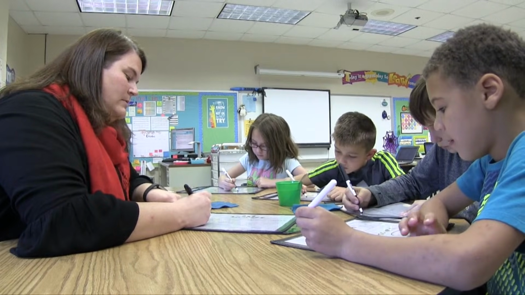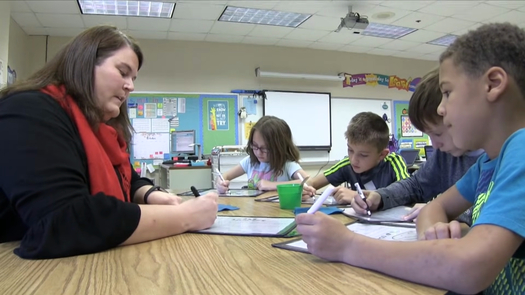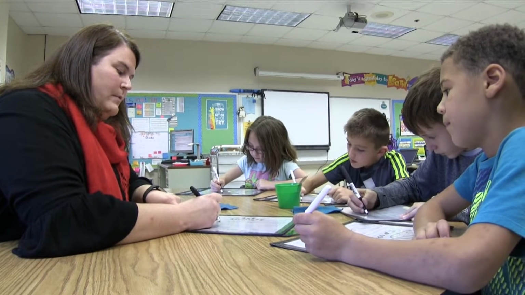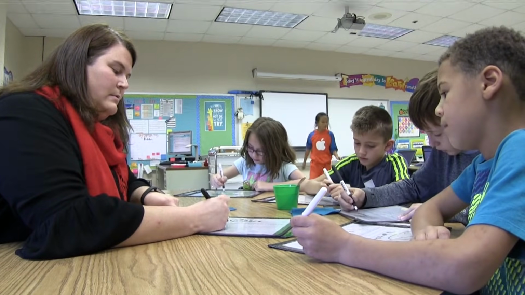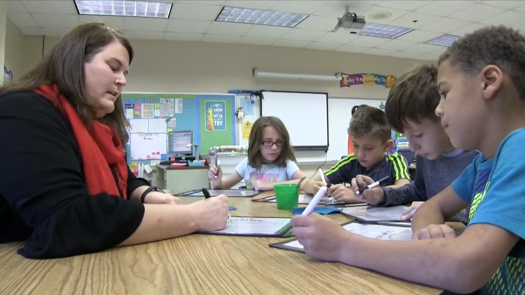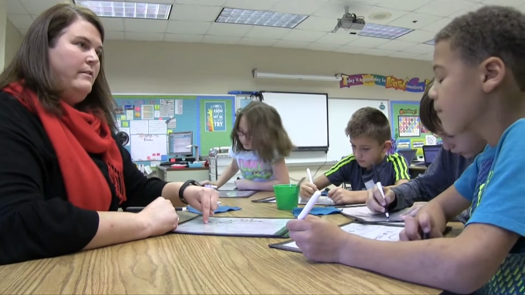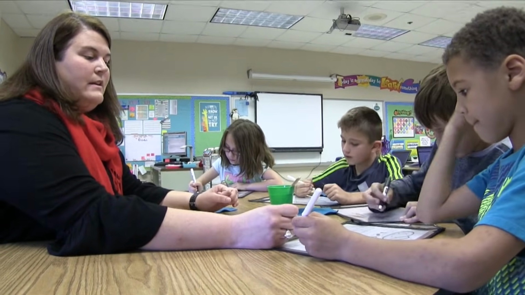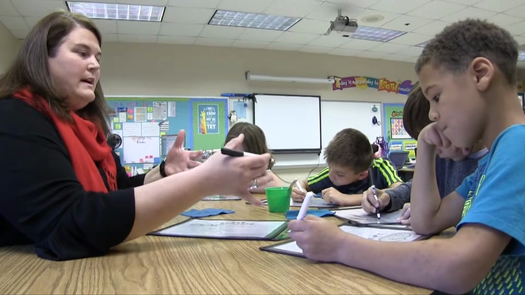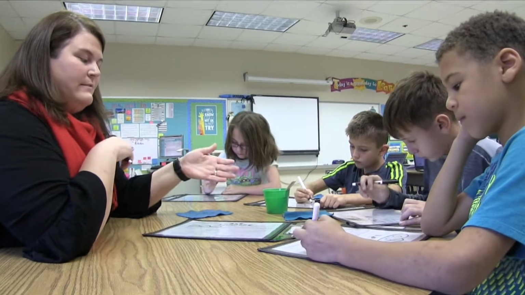So 1, 2, 3, 4, 5. Here's my first jump. 1, 2, 3, 4, 5. Second. And 1, 2, 3, 4, 5. Here's my third jump. So do I have 3 jumps that are 5 long? Yes. So that's why we think of this X. If you think about it in words, it represents jumps. Another way to think of how it's represented: 3 jumps of 5.